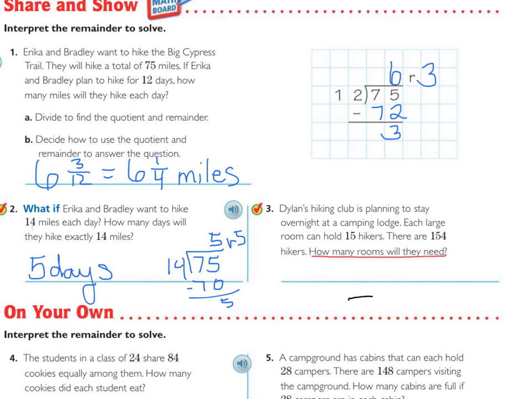Our important numbers are how many hikers there are, 154, and how many hikers each room can hold, which is 15. Because we are starting with a larger quantity and trying to find that amount broken into pieces, we are dividing. So we are going to do 154 hikers divided into groups of 15. There is no way to break 100 into 15 pieces without regrouping, so we're going to look at the tens.